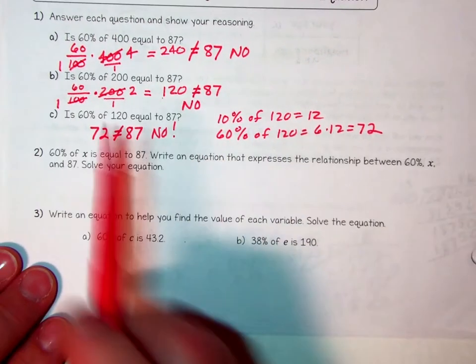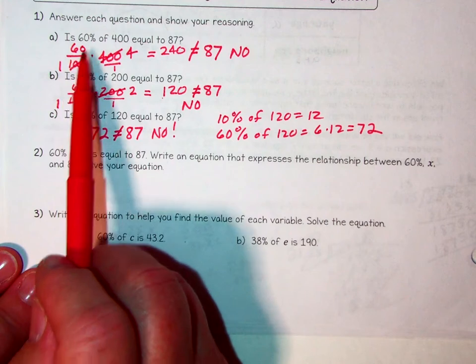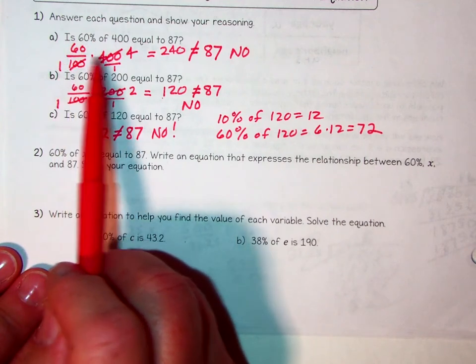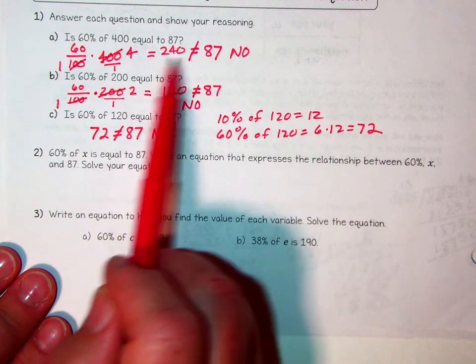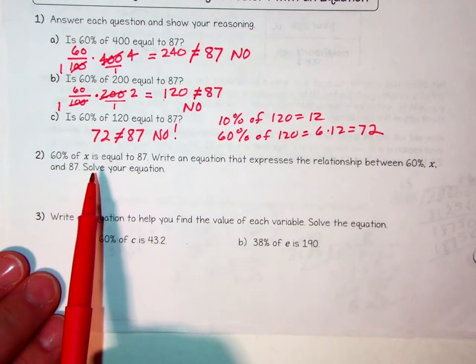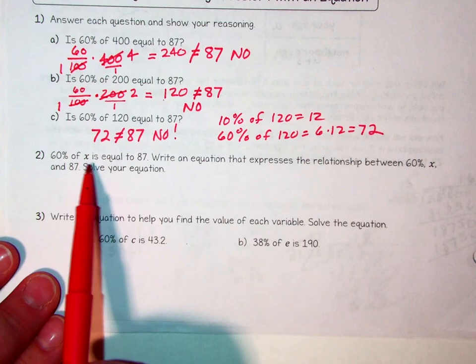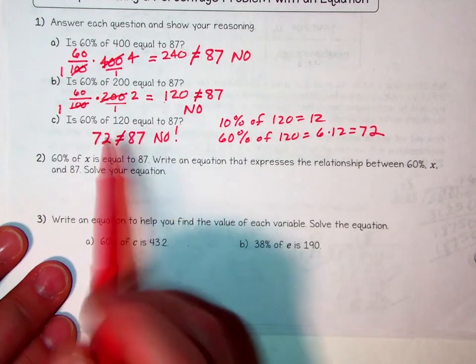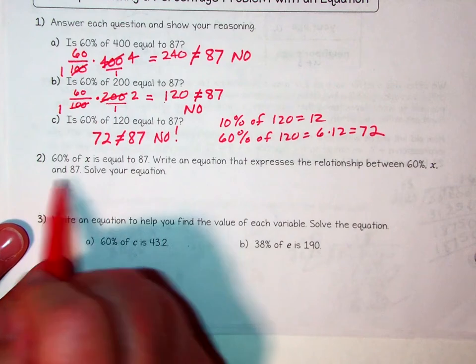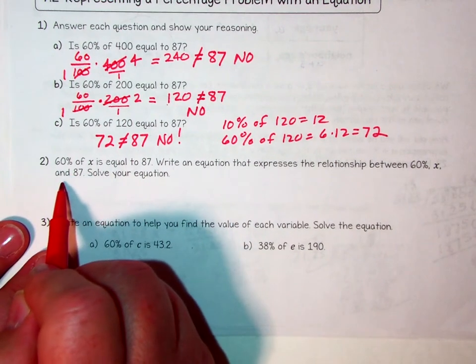Solve your equation. So up here we saw, if we multiplied the number by 60% and found what it equaled, and in this case, we're not given the number that's being called x, and we want it to be equal to 87. So we can kind of use these as a guide for how we would write this equation.